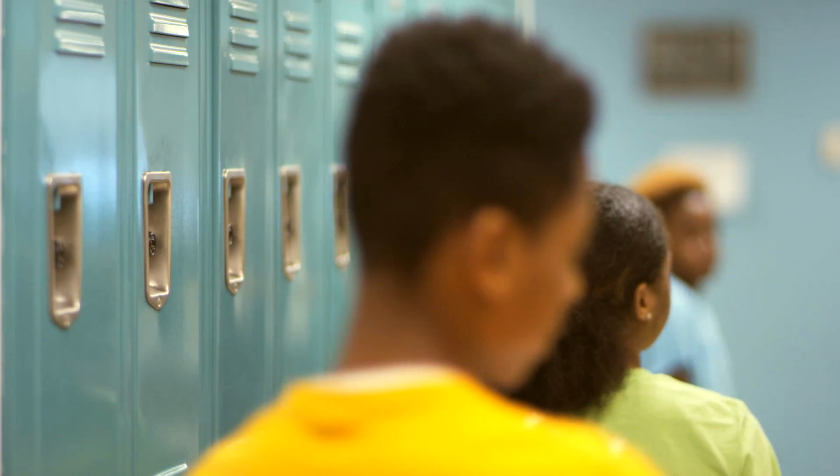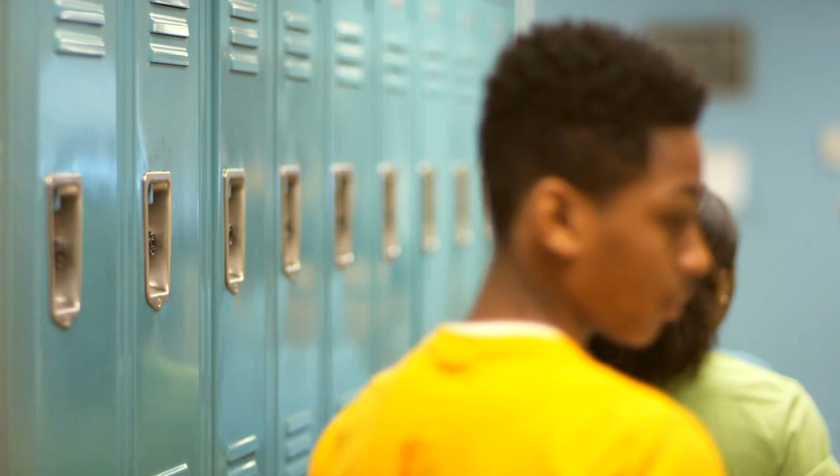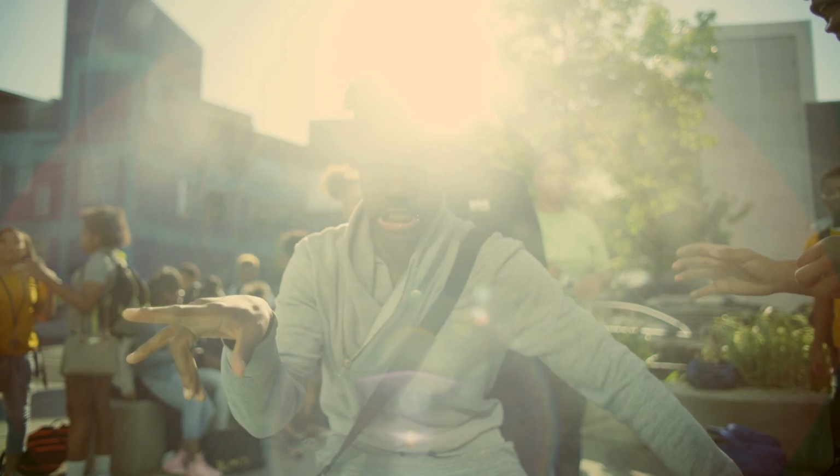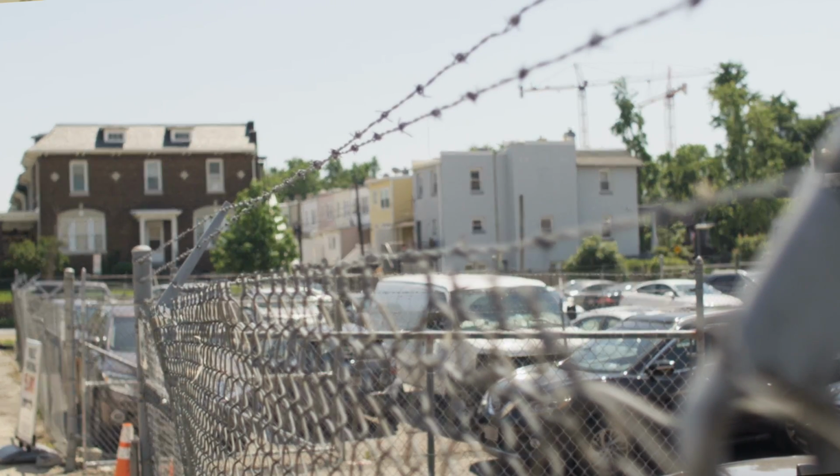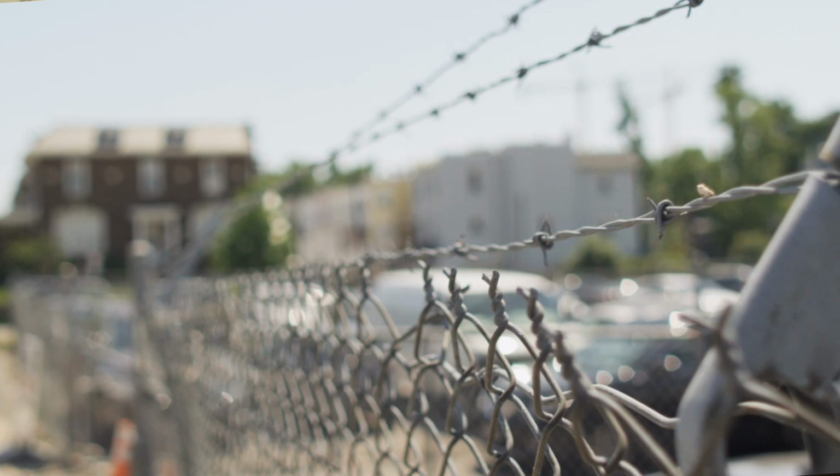Picture in your head what a mathematician looks like. Chances are you're not picturing a kid from Washington, D.C. who comes from a housing project. For some of my students, they can have very few people in their lives that have had positive school experiences.